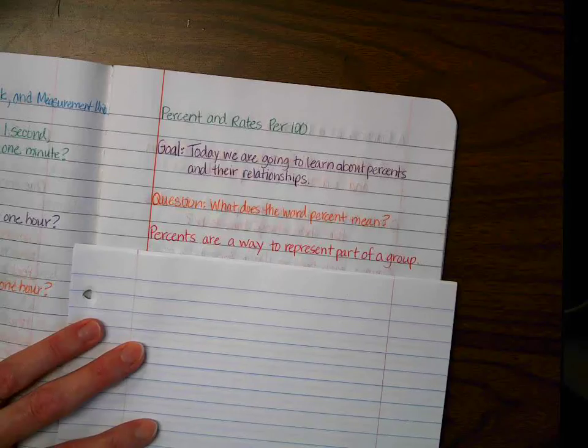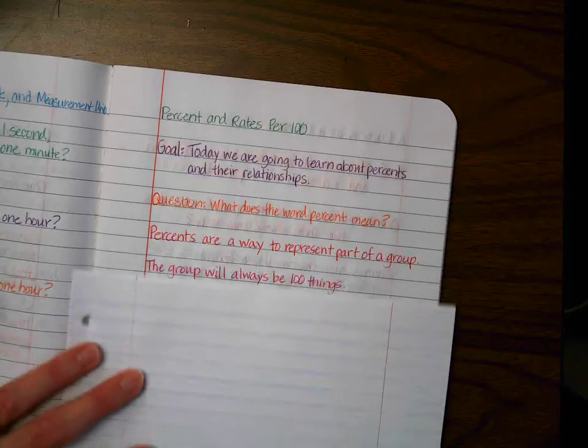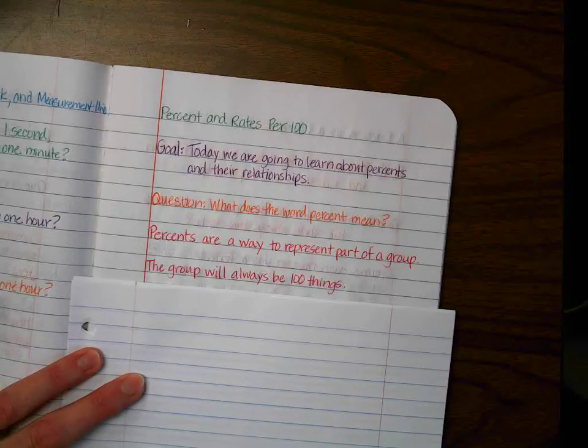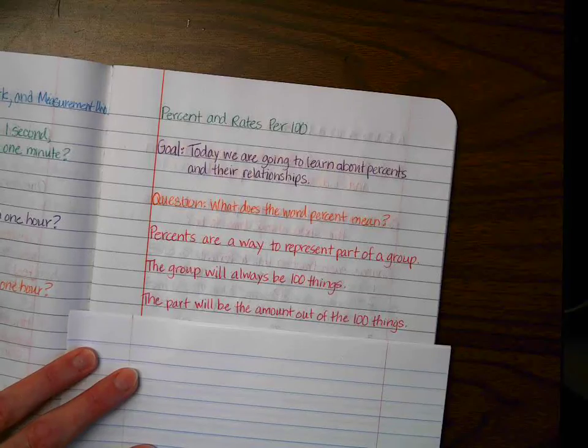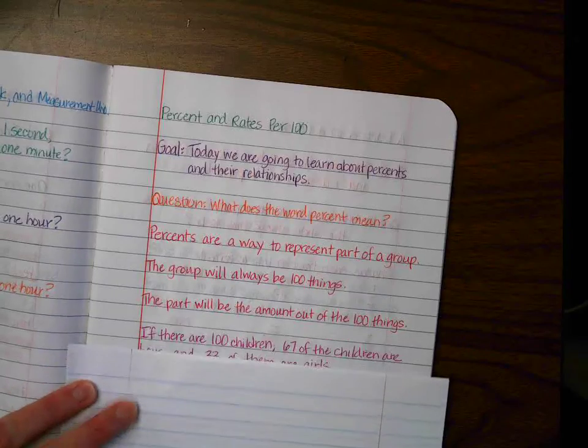So percents are a way to represent part of a group. The group will always be 100 things, always. So whenever you're working with percents, the group or the whole thing that you're working out of has 100 things in it. The part will be the amount out of the 100 things.